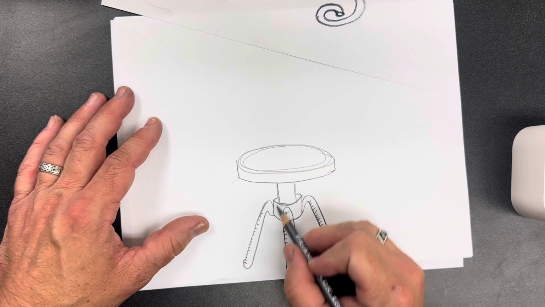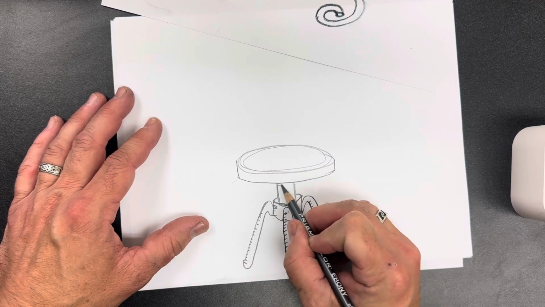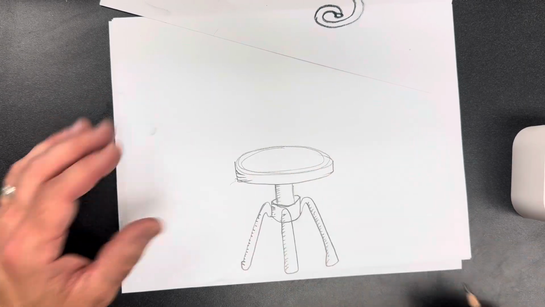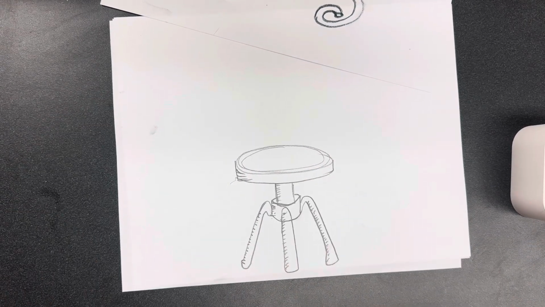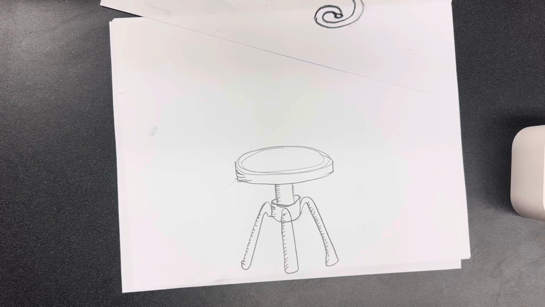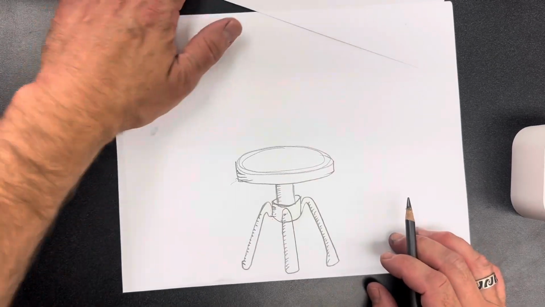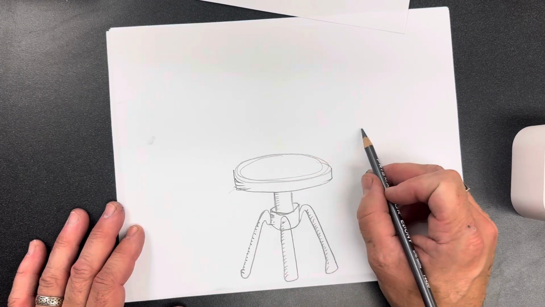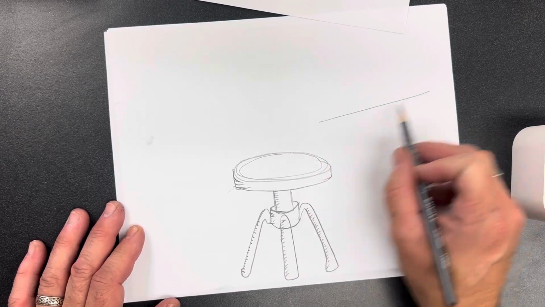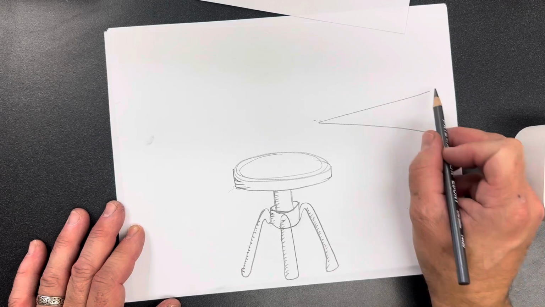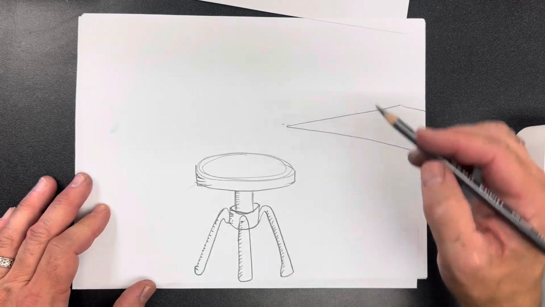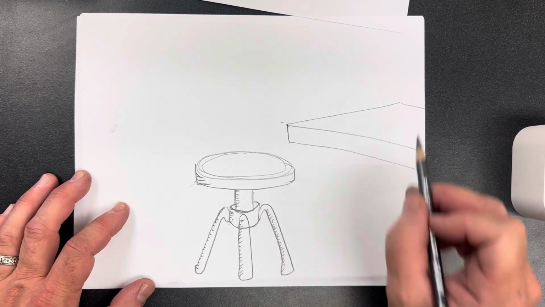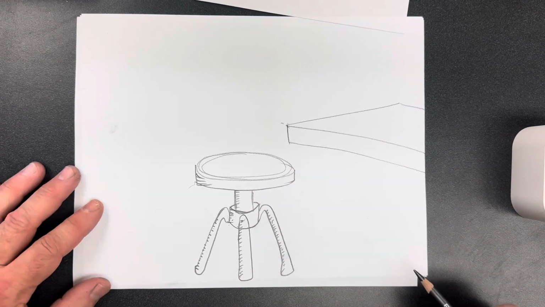All of these are cylinders. Cylinder here, cylinder, cylinder, cylinder, and then this thing is a cylinder too. So these basic shapes, you can find them everywhere, okay? And say this little stool is sitting behind a desk. We'll do the diamond-shaped desk. It's gonna be going off the paper. But that's a diamond, and then there's a cube shape, and that's gonna be the desk.